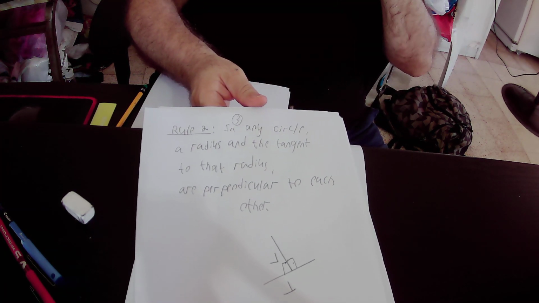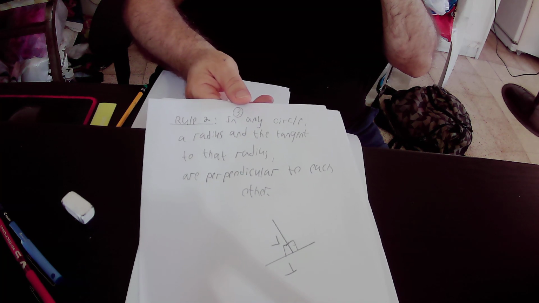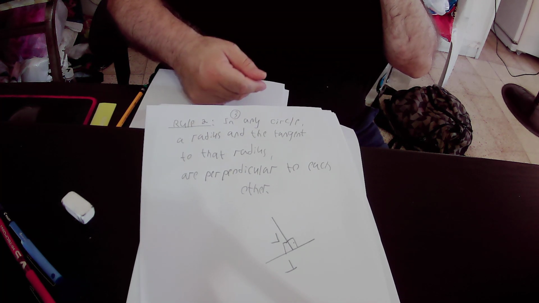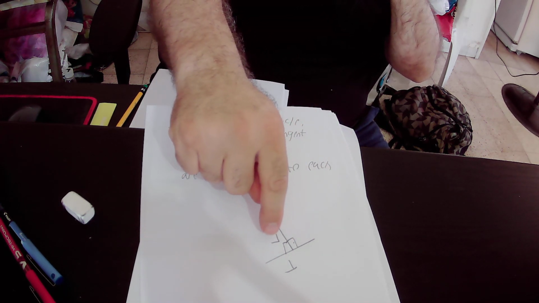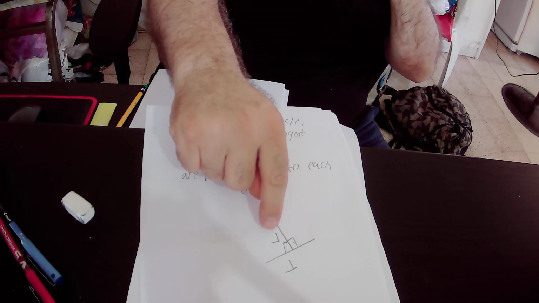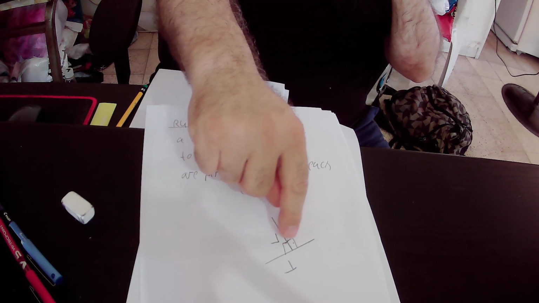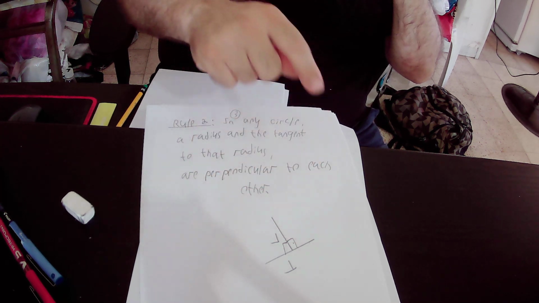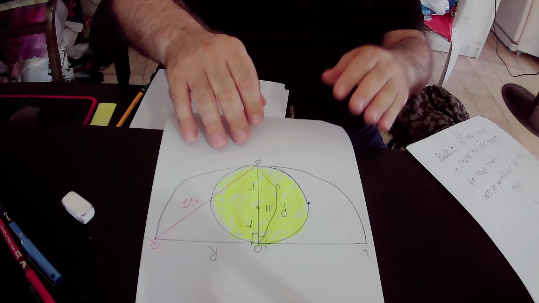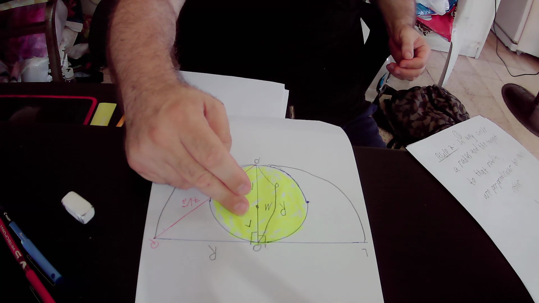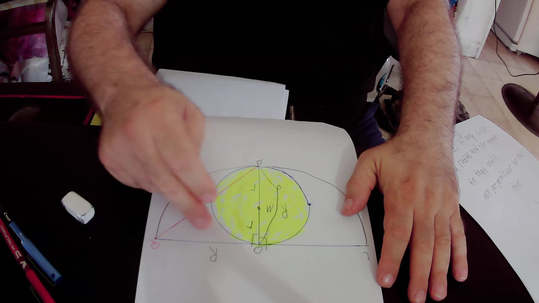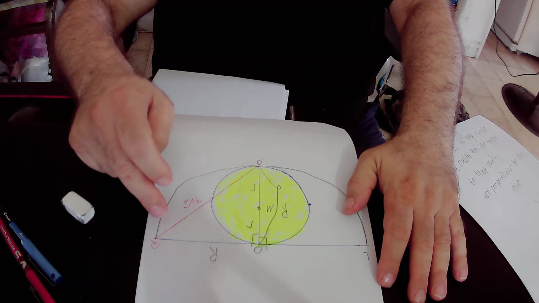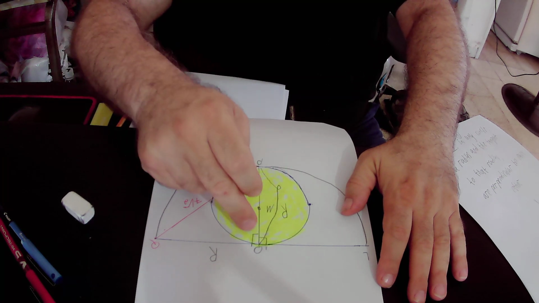in any circle, a radius and the tangent to that radius are perpendicular to each other. So if we have a radius, we call it R, and the tangent to that radius, then they are perpendicular to each other. That is to say, this angle is 90 degrees and also this angle is 90 degrees. And we actually implemented rule number 2 in our circles, because we have line segment MO, the radius of the yellow circle, and also we have tangent OQ to the radius. So we have a radius and a tangent to that radius.